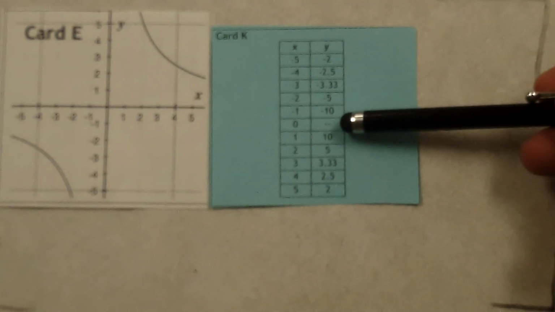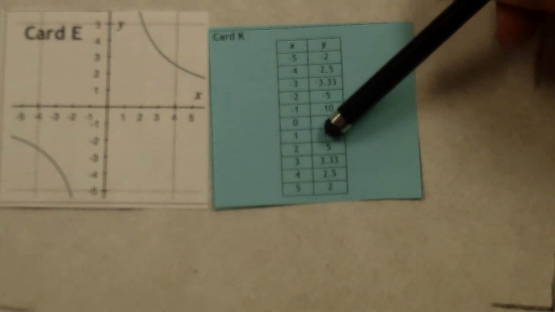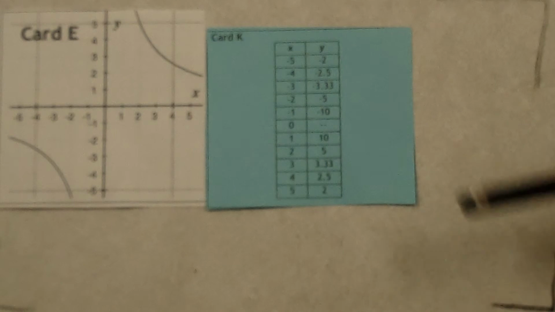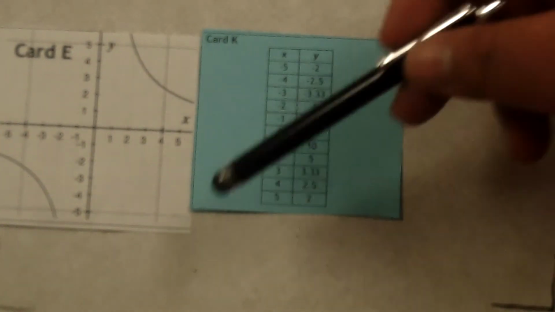I'm not really sure why that value is deleted, and I'm seeing some patterns here, like I see 1 times 10 is 10, 2 times 5 is 10, 5 times 2 is 10, but I'll be honest, I don't really understand right now what rule that is or why this matches, other than matching points. But I have confidence card K matches card E.